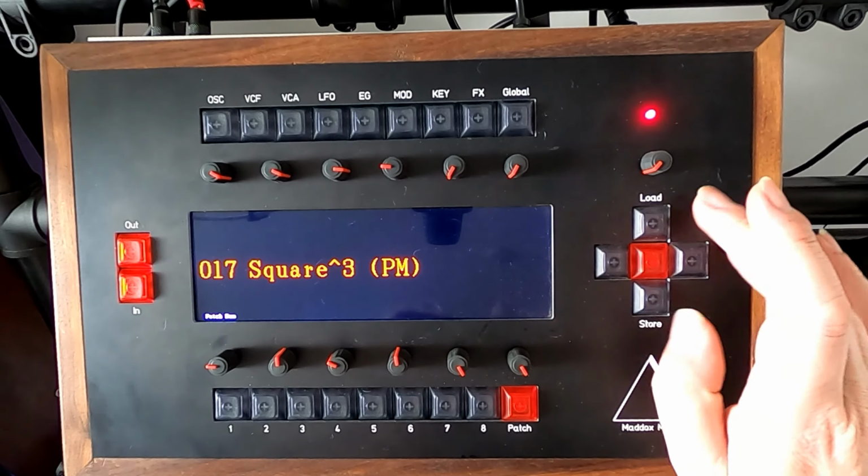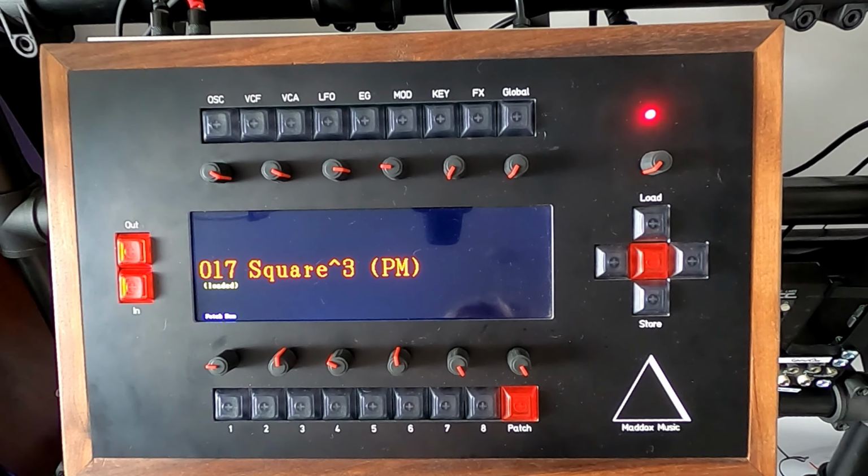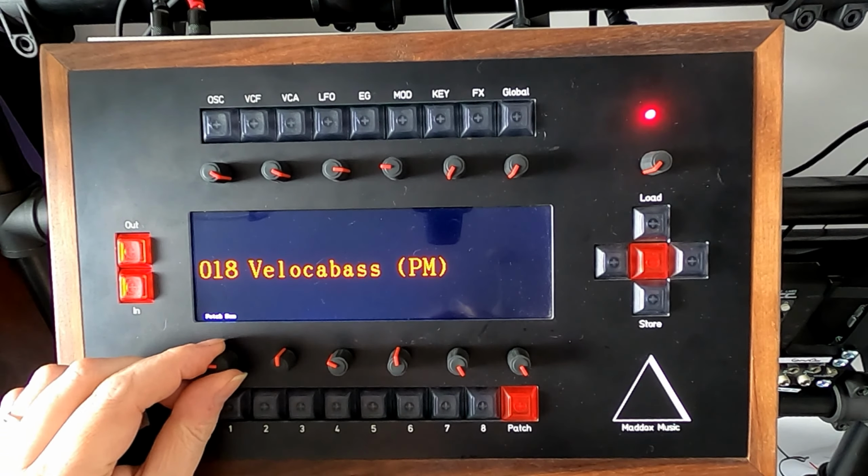17. This is square cubed. So this uses the oscillators with the window mode set up in such a way that you're effectively getting not just PWM, but 3 lots of pulse width modulation on one oscillator. And I put a little sharp bit of attack from a modifier on there as well. So quite an in-your-face sound, that one.